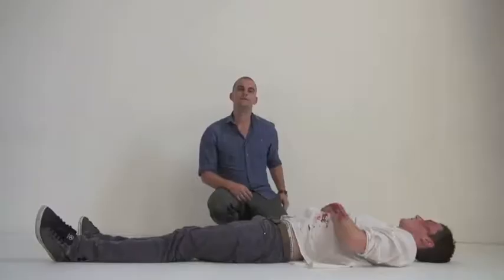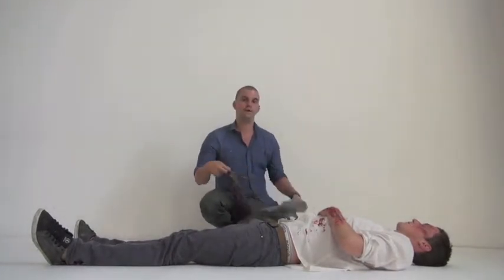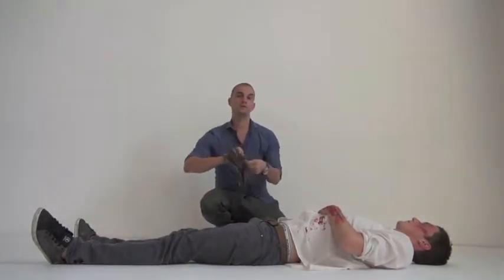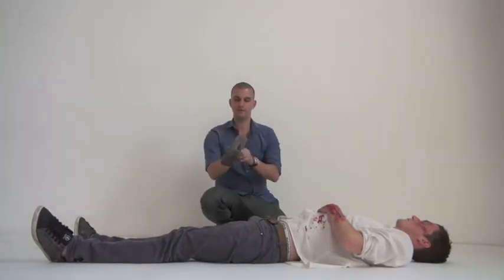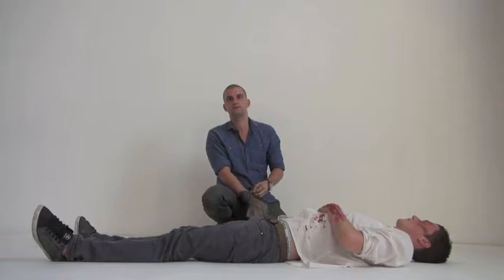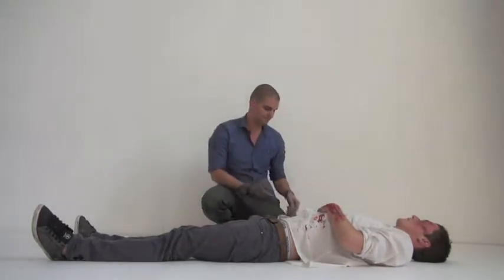If gloves are not available, you can use plastic bags, just like this. Two plastic bags, one over each hand, works the same as a glove by creating a barrier. Make sure you tie the plastic bags tight around your hands to stop any blood coming down your arm.